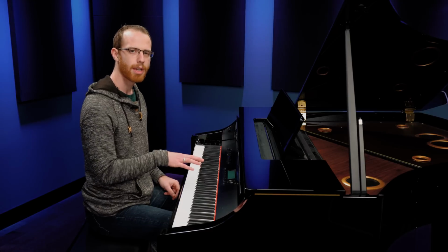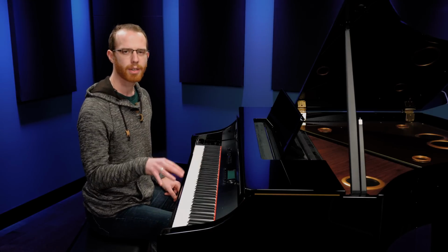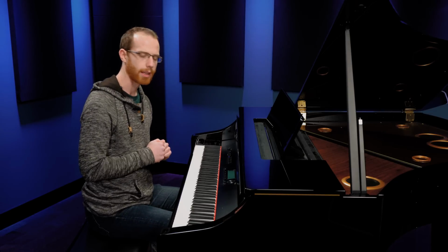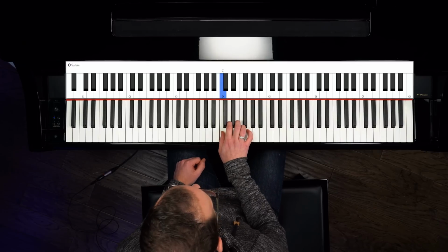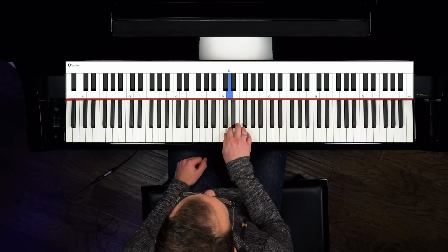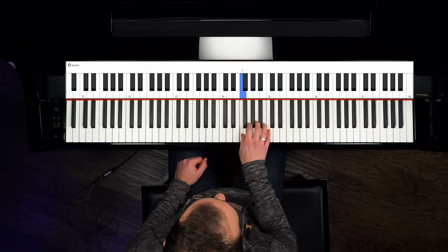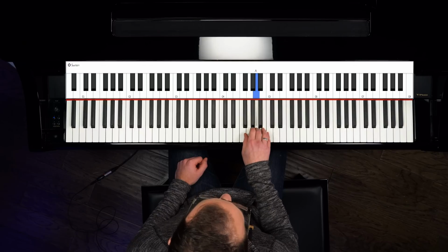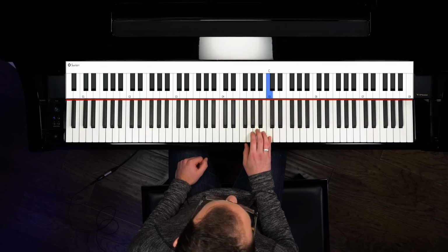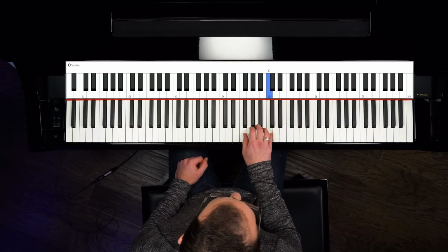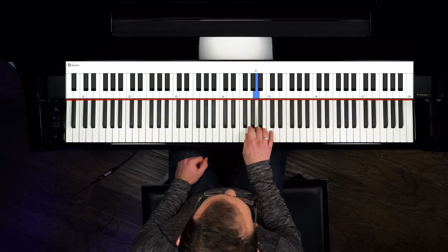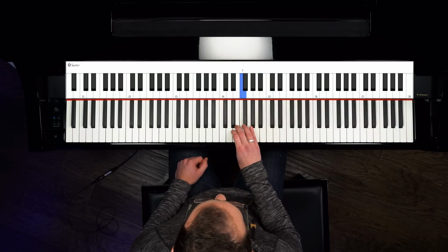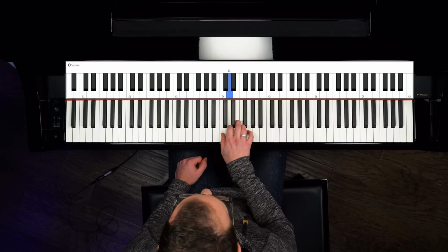So I'm going to play a C major scale with the proper fingerings, and then I'll explain exactly what I'm doing so you can play along too. So we have C, D, E, F, G, A, B, C. And then I'll go back down. C, B, A, G, F, E, D, C.